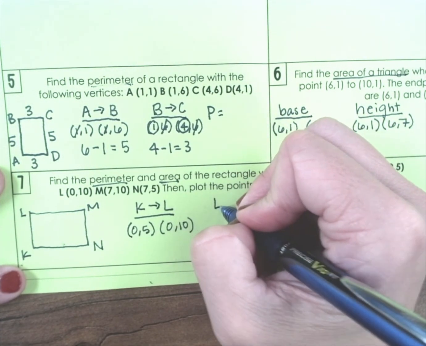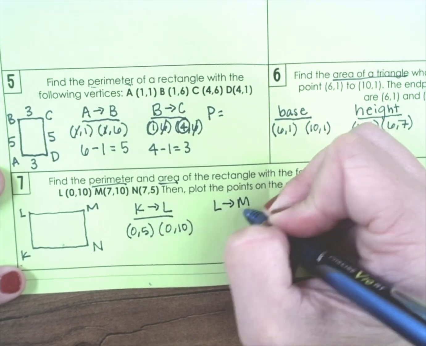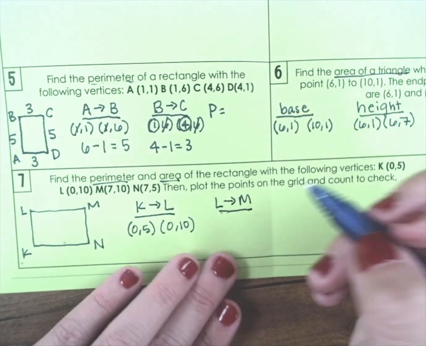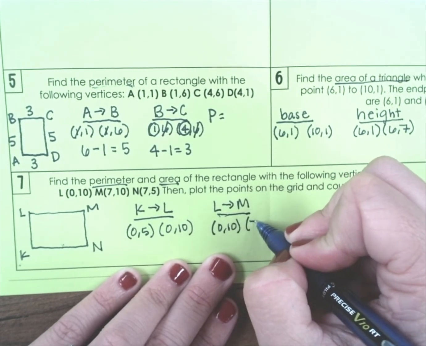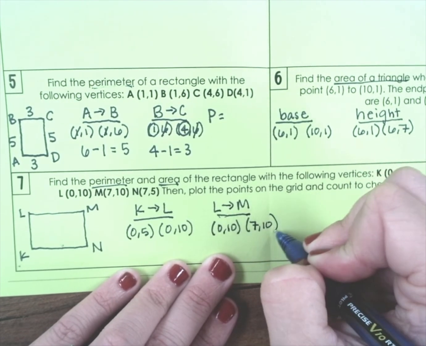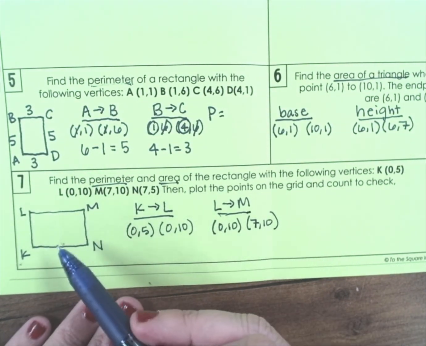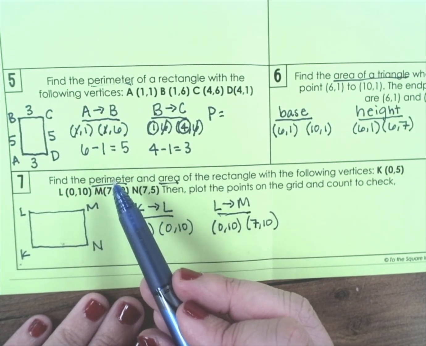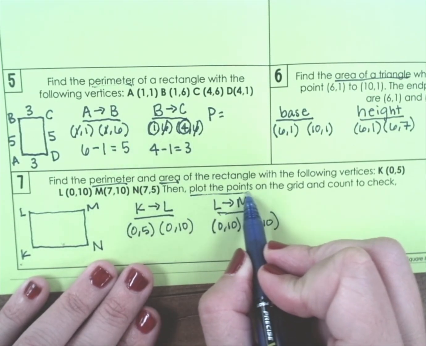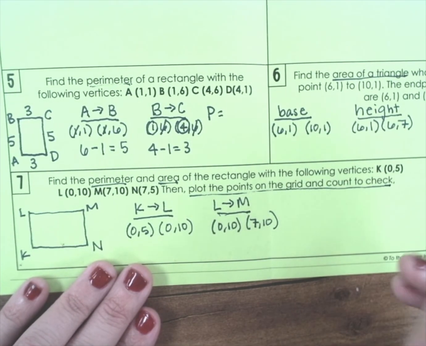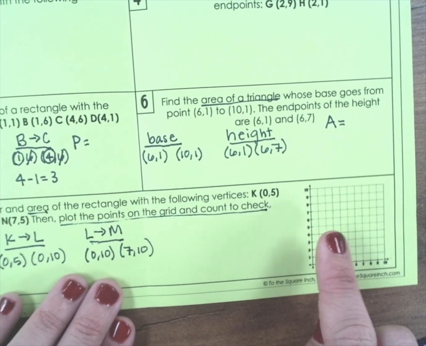And then I also need to find what's L to M. So the endpoints for L were 0, 10, and M were 7, 10. So now we can use those endpoints to find our lengths, and then we can find the perimeter and the area for that. Don't forget, it also gives you a grid to plot those points and double check by counting right over here.